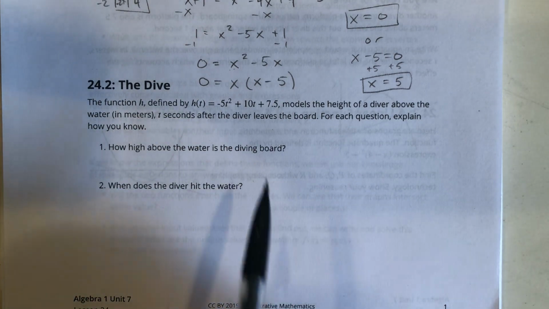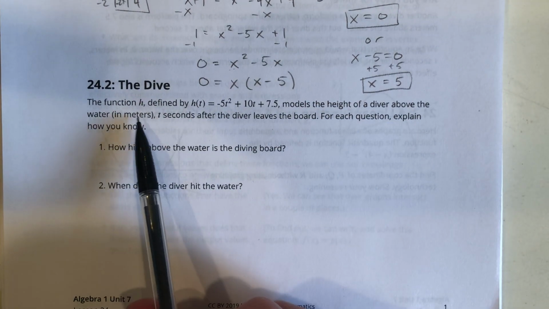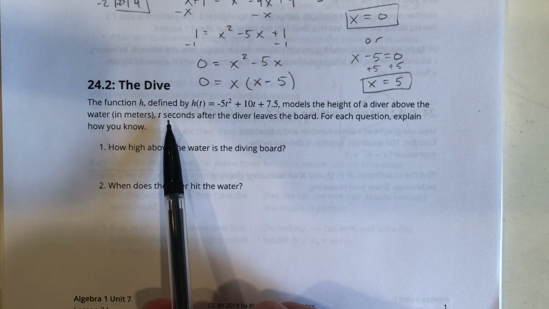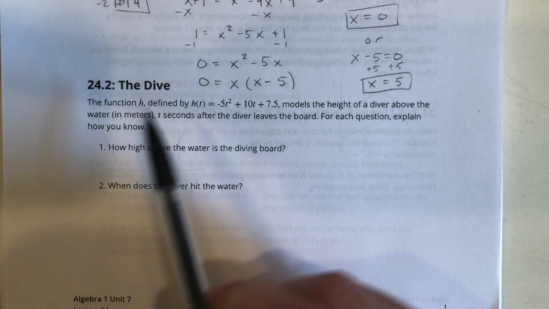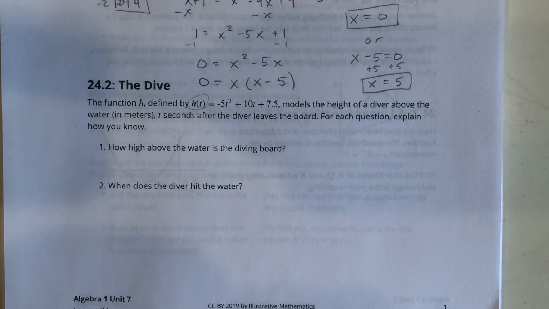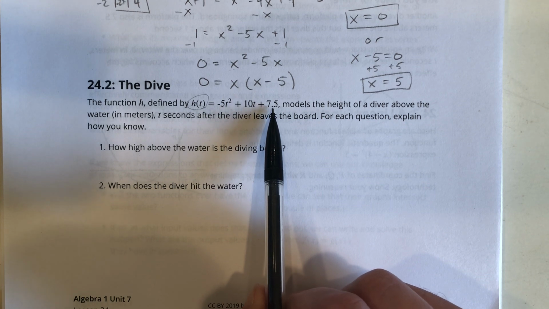Well, h of t represents height in meters. T represents seconds. So if I want to know how high it is, I'm really looking for something in terms of y. That's my h of t. And 7.5 here happens to be my y-intercept or initial value.